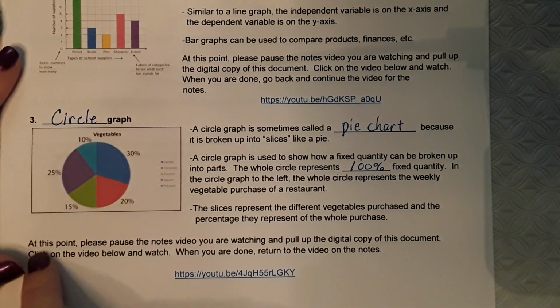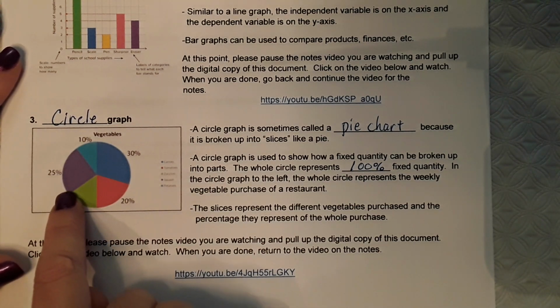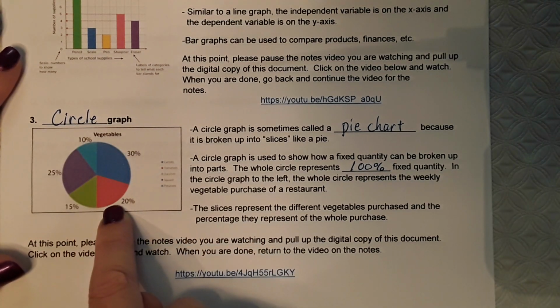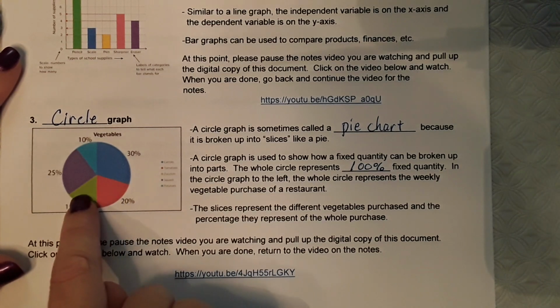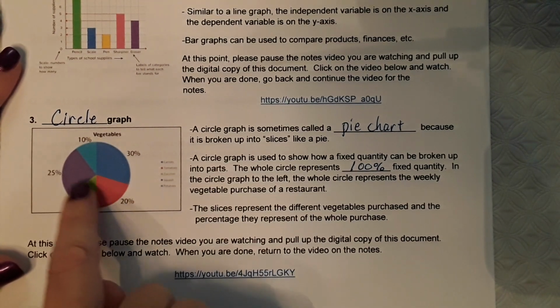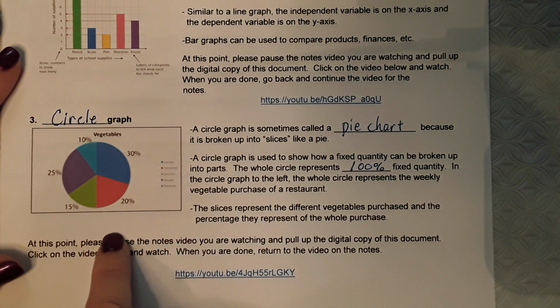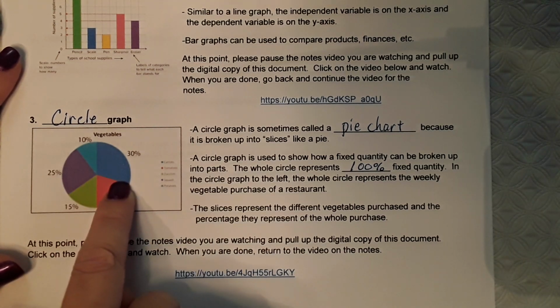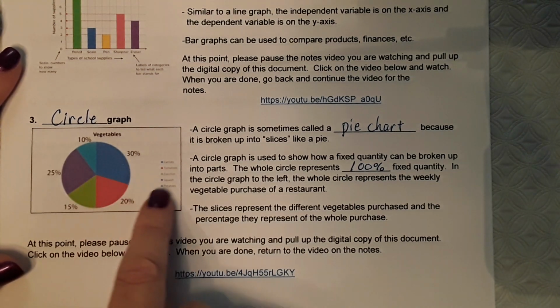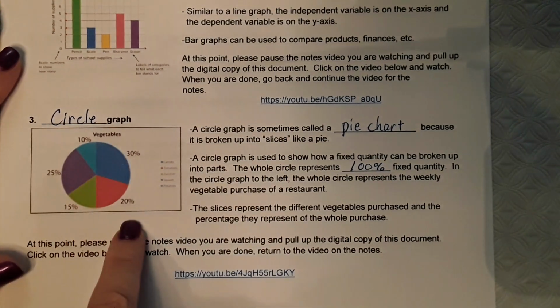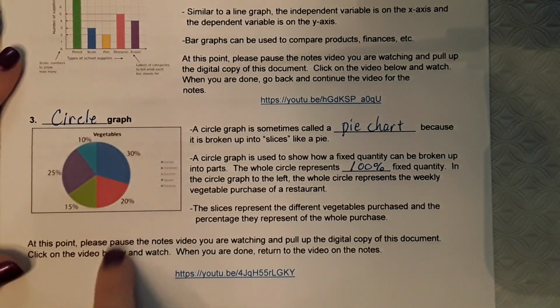For example, in this case, you have the order of vegetables that a restaurant uses. And the whole order is based on the percentages of the various types of vegetables they use the most. Obviously, this bigger pie slice, which is 30%, is used the most, and those are the potatoes. So they use more potatoes than they do any of the other vegetables.